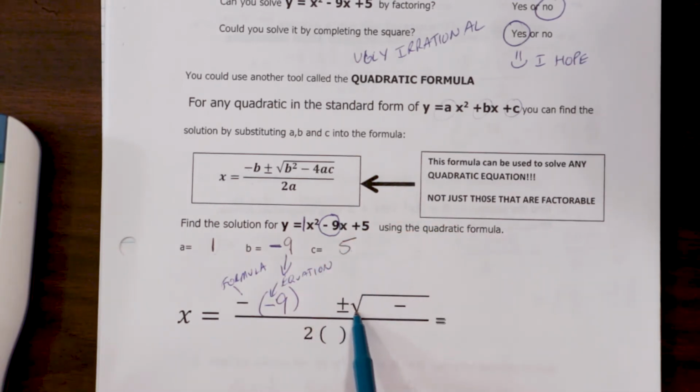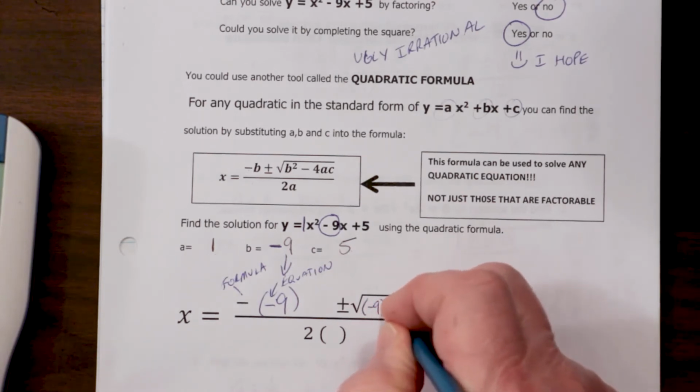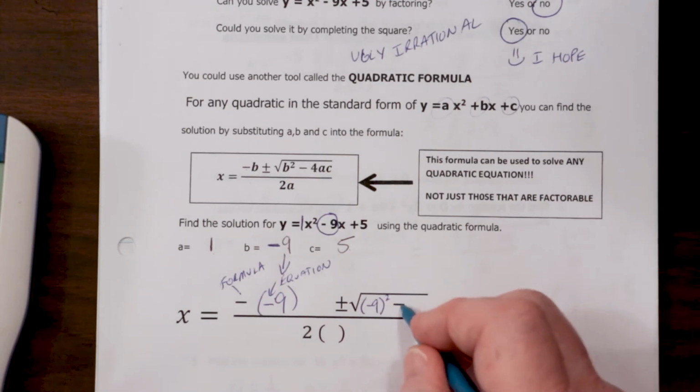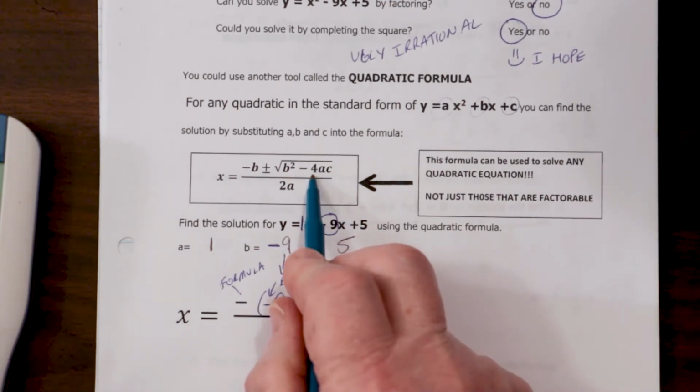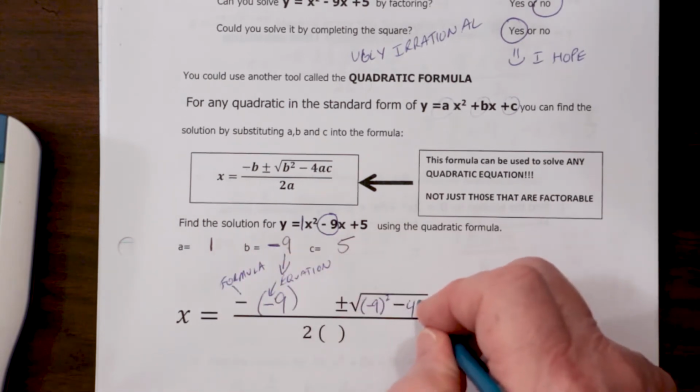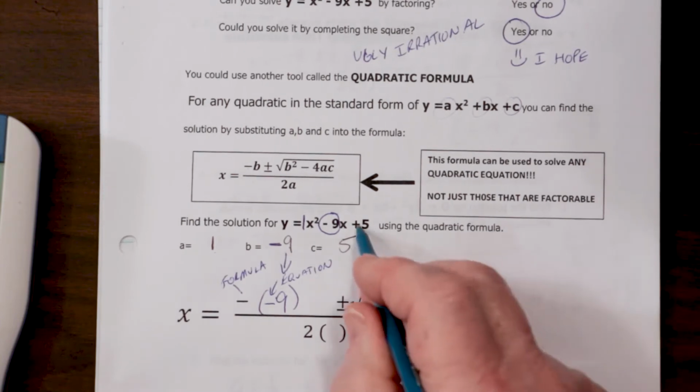Then underneath the square root, I'm going to put inside parentheses, negative 9 squared. And that's going to be minus 4. Once again, the 4 is right there from the formula. And then the a is equal to 1, and the a is equal to 1 a lot, but pay attention to that because sometimes it's not. And then times 5.